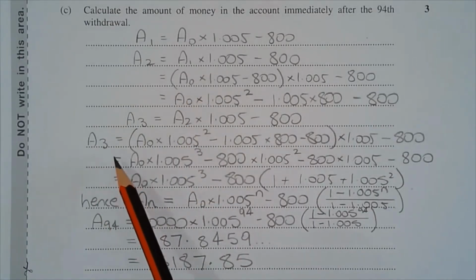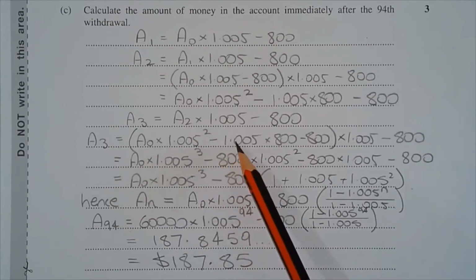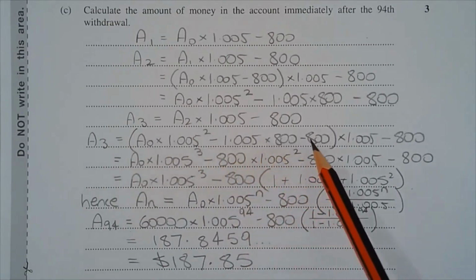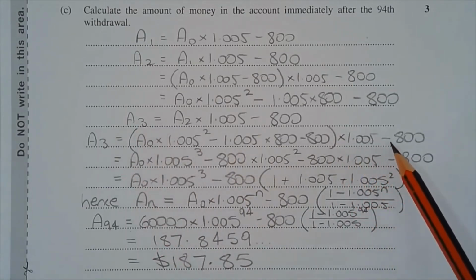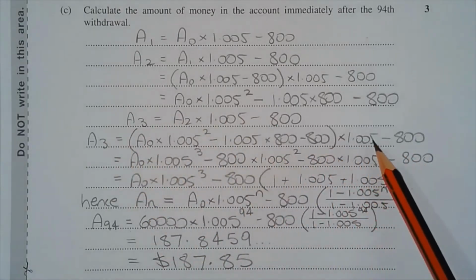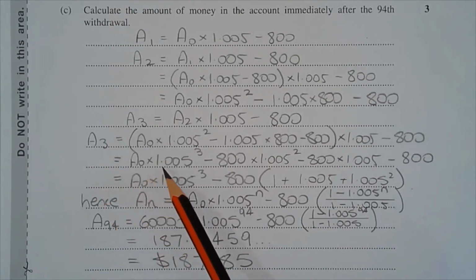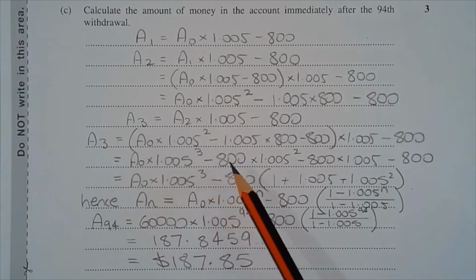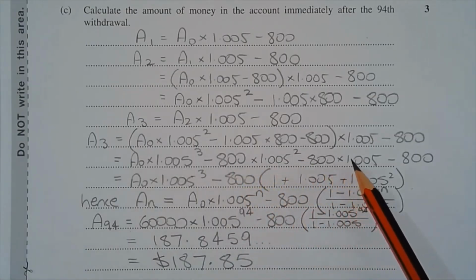So we have A3 is equal to A0 multiplied by 1.005 squared minus 1.005 multiplied by 800 minus 800, all in brackets, multiplied by 1.005 minus 800. And expanding the brackets, so by multiplying all the terms inside the bracket by 1.005, we get A3 is equal to A0 multiplied by 1.005 cubed minus 800 multiplied by 1.005 squared minus 800 multiplied by 1.005 minus 800.